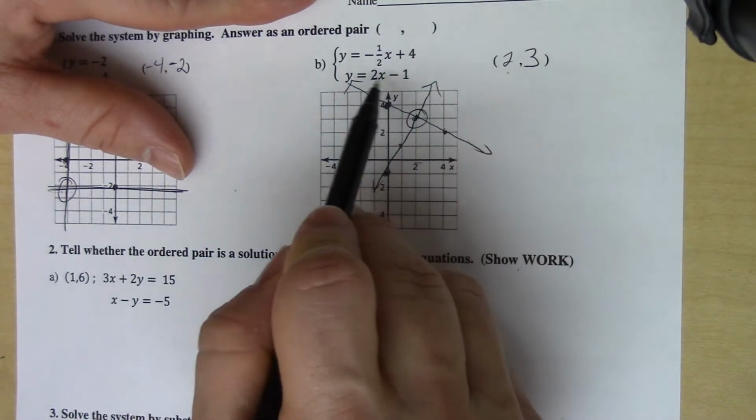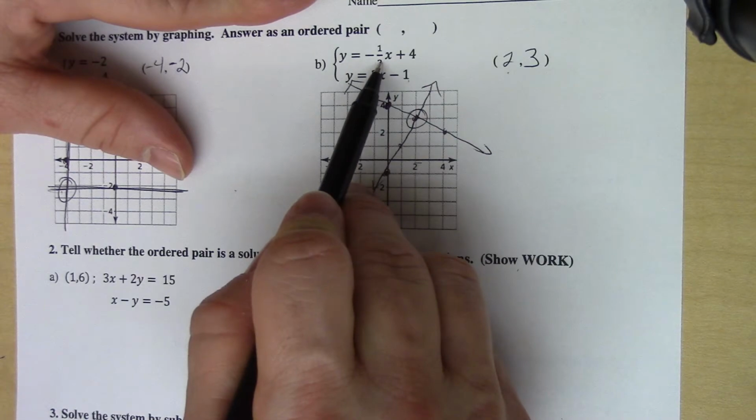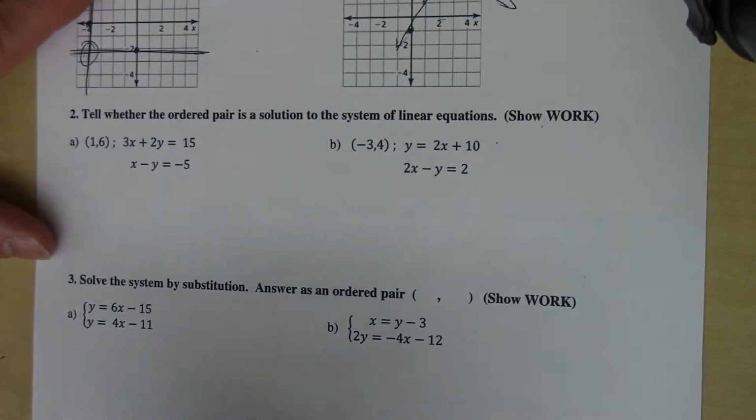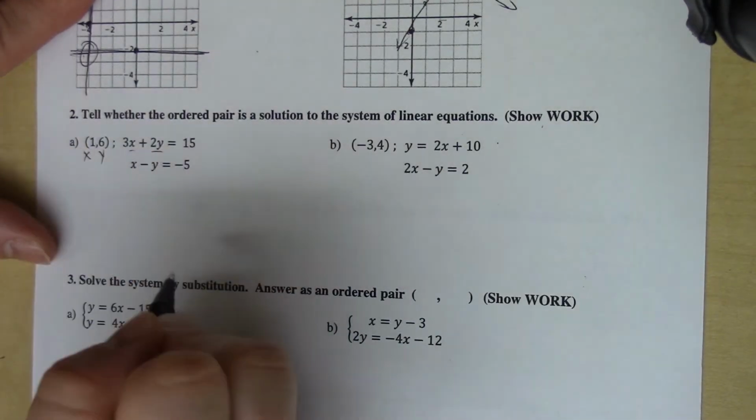I could plug it in to check. 4 minus 1 is 3, yup. -1 plus 4 is 3, yup. It works, okay? On to the next problem, plugging in x and y into the x and y, right?